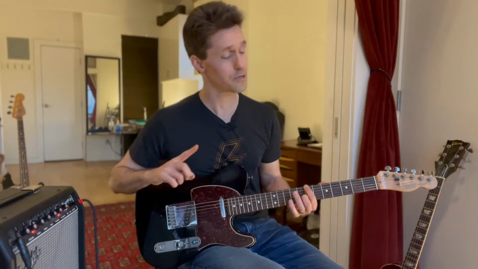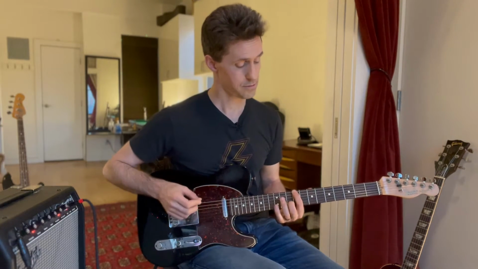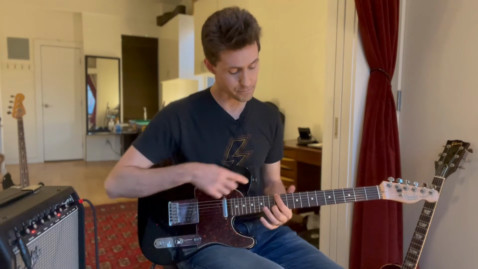But here's where it gets a little weird. You go directly to C. There's no B sharp. And then C sharp. And then D. And then D sharp. And then E again up here on the 12th fret.